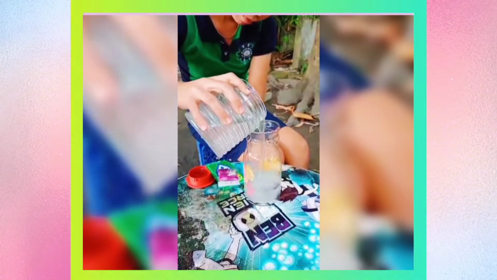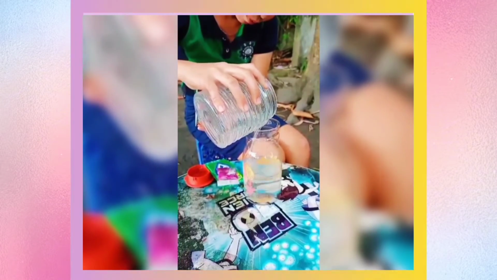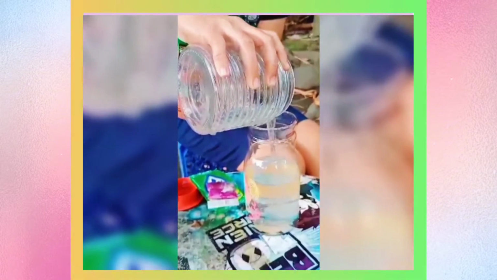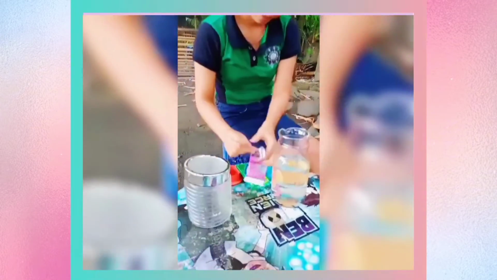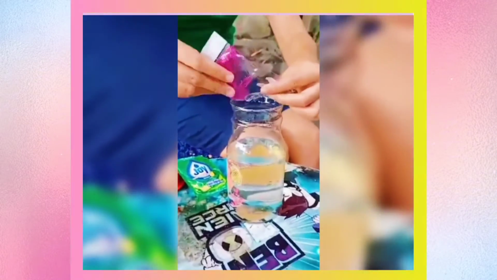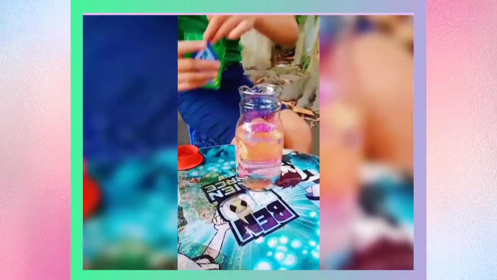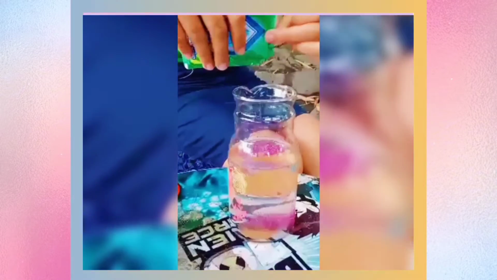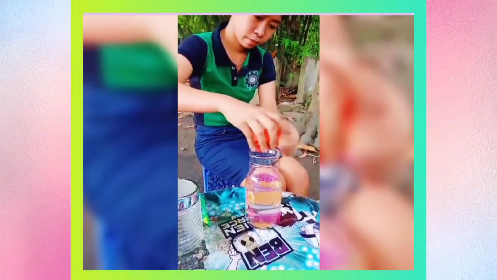Pour the water into the jar. Then add glitter and a little bit of dishwashing soap. Cover the jar, then shake.